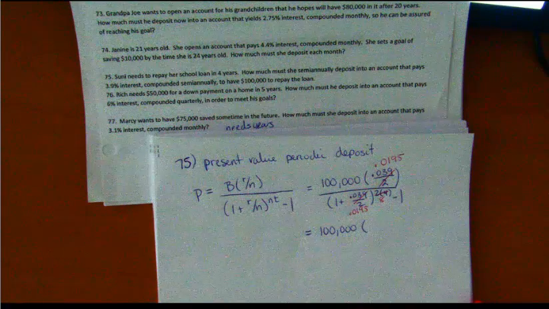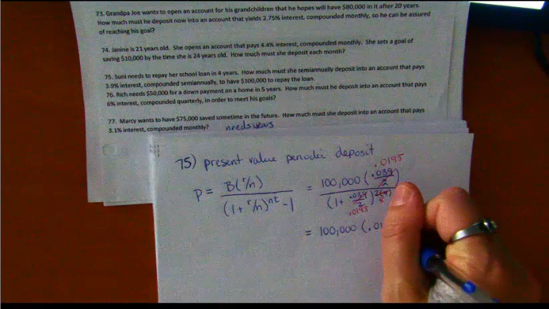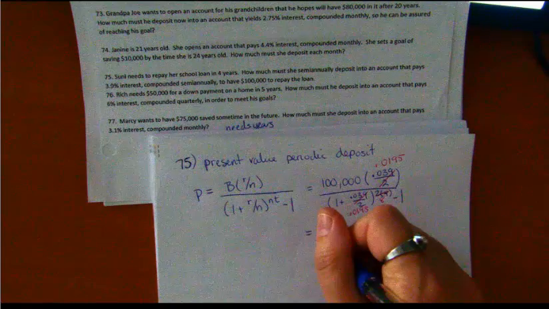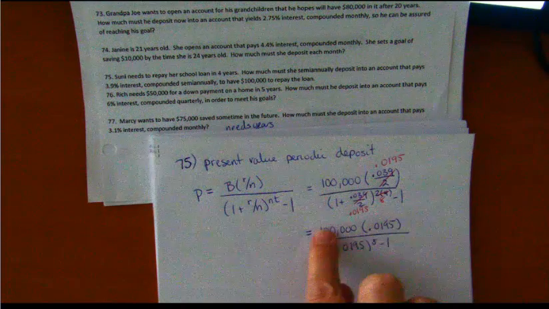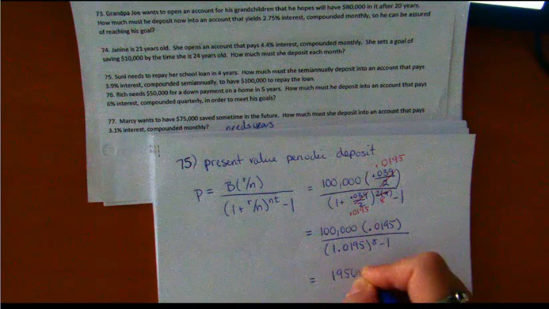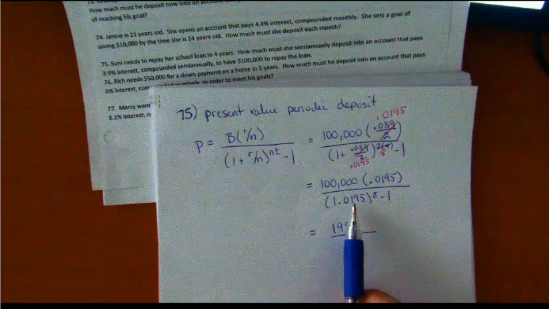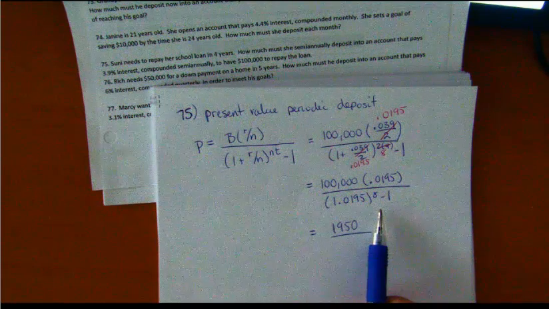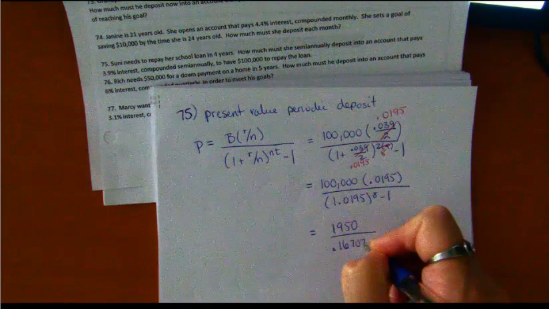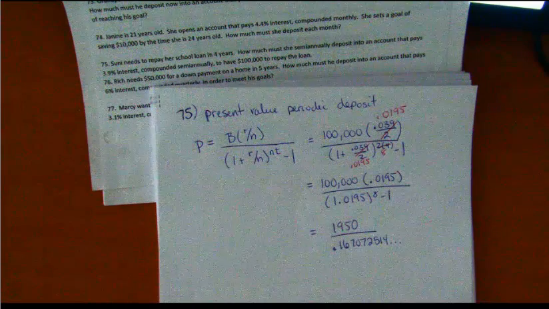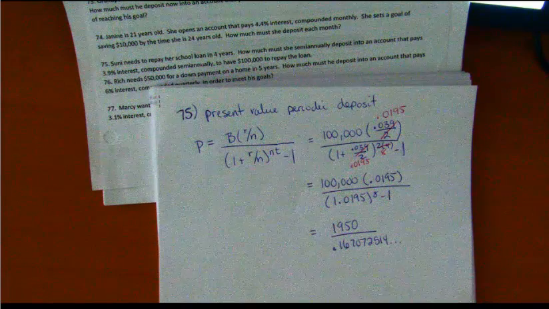Multiply that times 100,000. Bless you. Okay, multiplying this times 100,000, I get 1950. If I take 1.0195 and I raise it to the power of 8 and then subtract 1 from it, I get 0.167072514. So I divide 1950 by that. Oops, that didn't work.